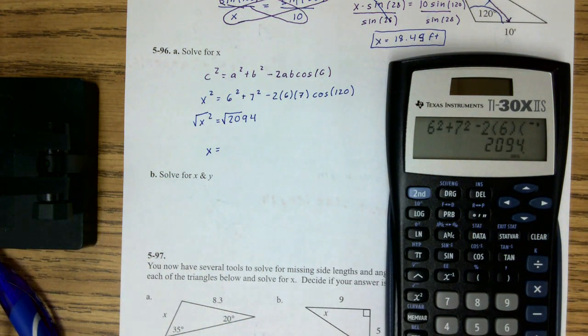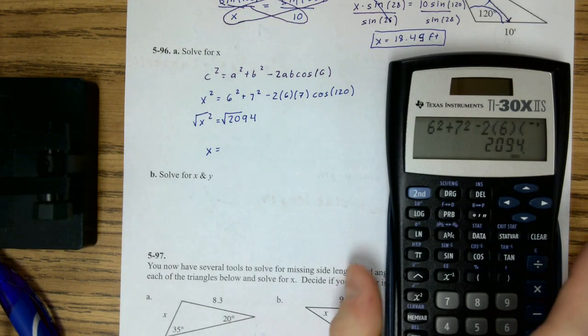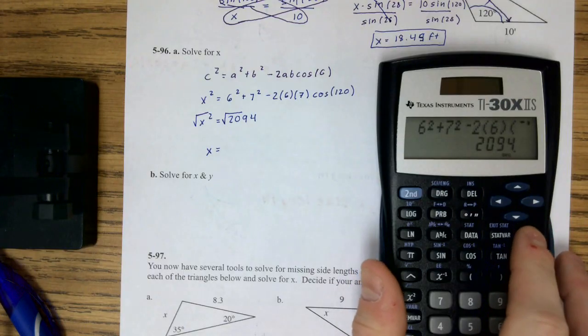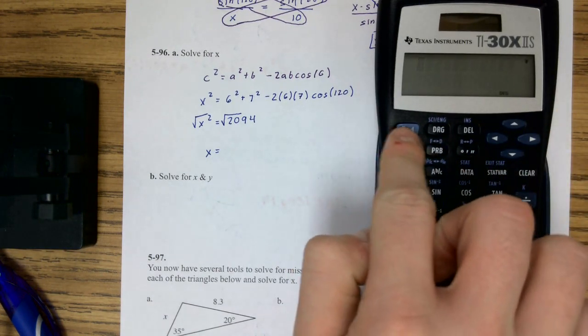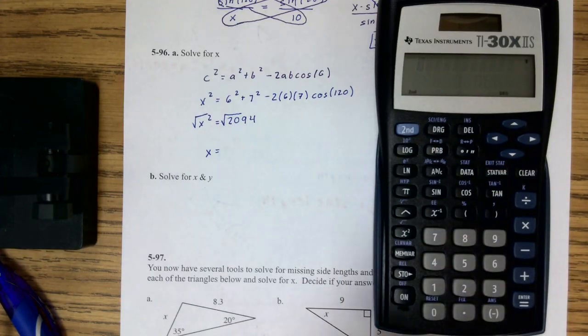In this case, I'm going to take the square root of the answer. Here's how I'm going to do this. I'm going to clear this out, so everything's blank again. Now I'm going to hit the second button, and obviously I need to take the square root, so I'm going to hit the square root button. So there's my square root.